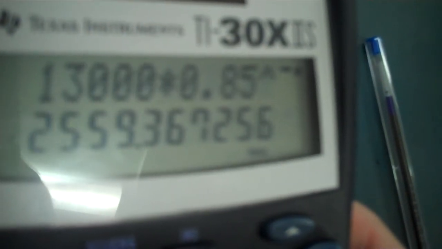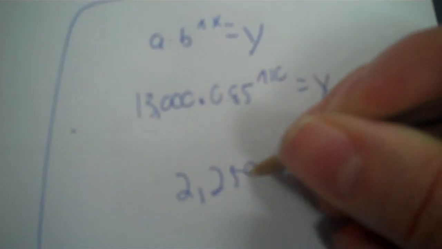Just go to your calculator, you got it. 13,000 times 0.85 to the 10th. Okay, $2,559. Okay, so that's what he could expect to sell it for.